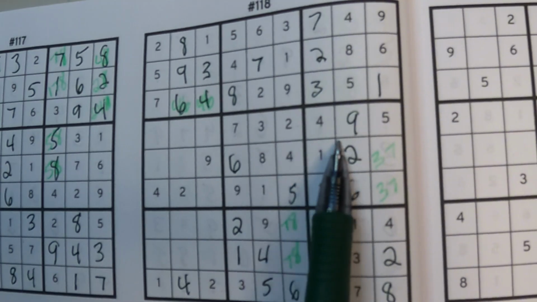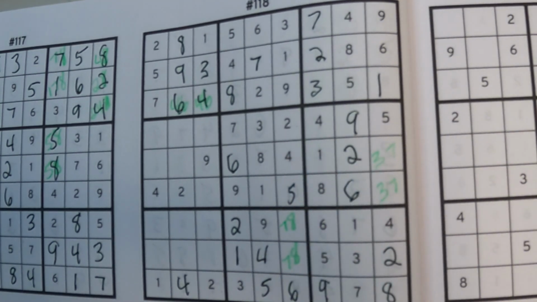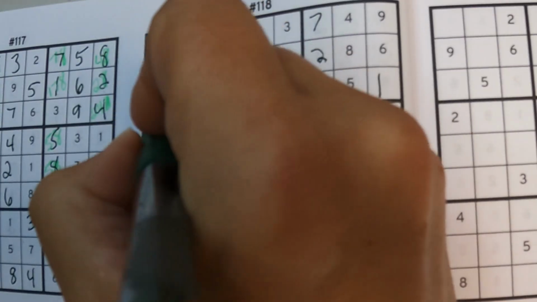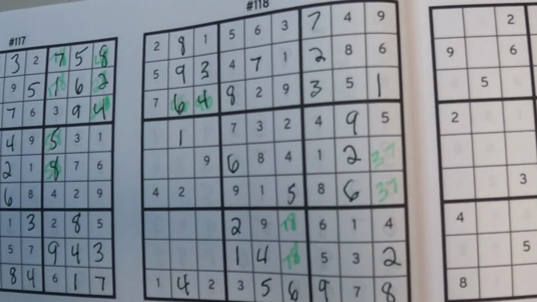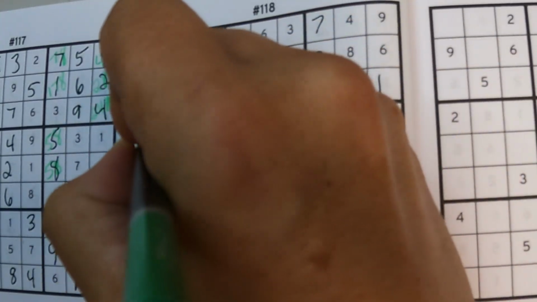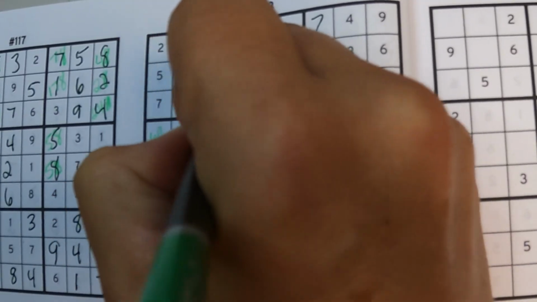For this row, we're missing 1, 6, and 8. We've got 6 and 8 here, so this is our 1. I don't see any other help. So 6, 8.